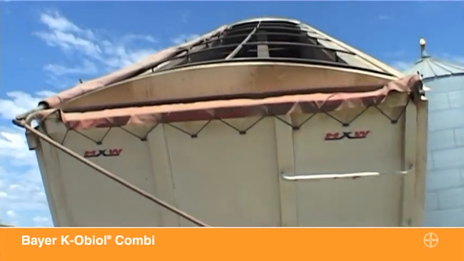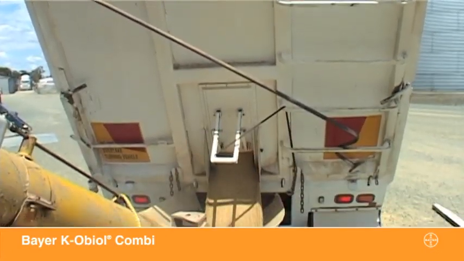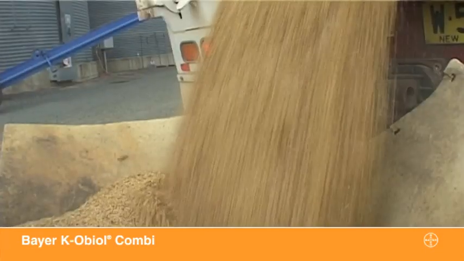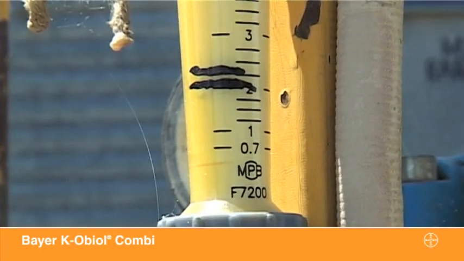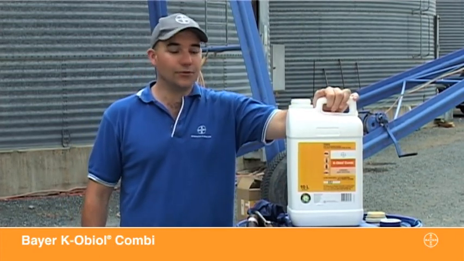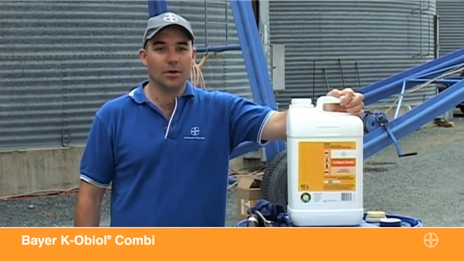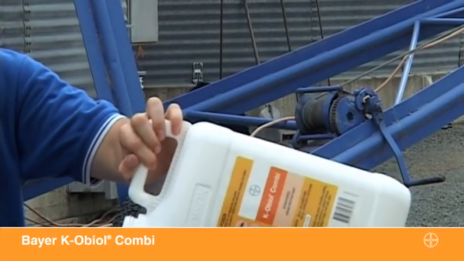Step 4, start your auger, start your spray pump and start unloading your grain. It's a good idea to check your spray unit now and then to ensure that your grain is being treated correctly. If you have spray left over, K-Obiol has an effective life of 7 days once diluted, so you can use it as long as it's within that 7-day period. When your drums are empty, triple rinse them and pour the rinsings back into the tank.